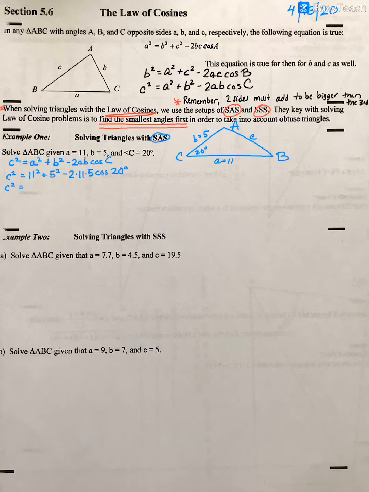11 squared is 121. 5 squared is 25. 2 times 11 times 5. Well, 11 times 5 is 55. Times 2 is 110, cosine of 20 degrees.